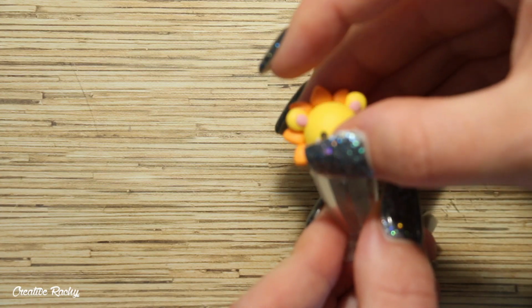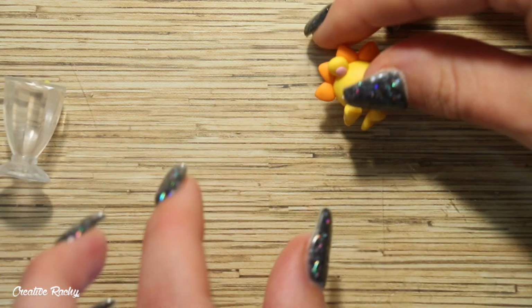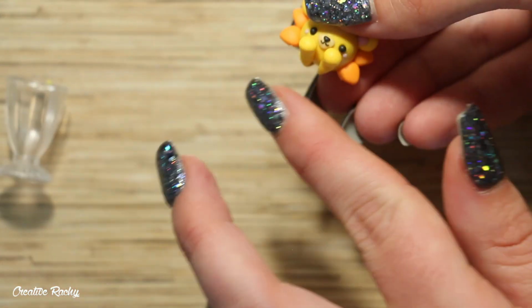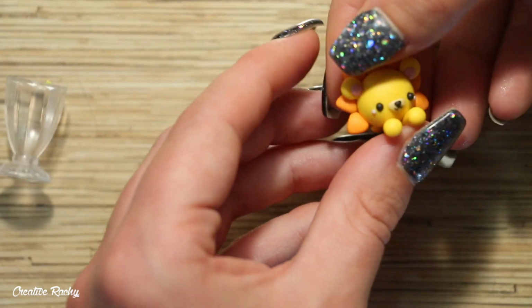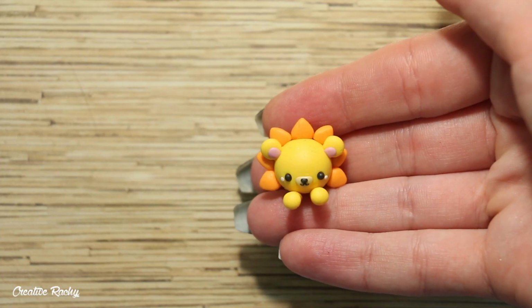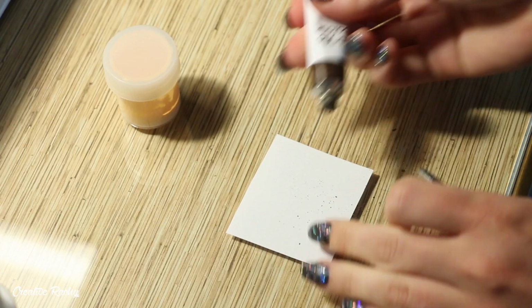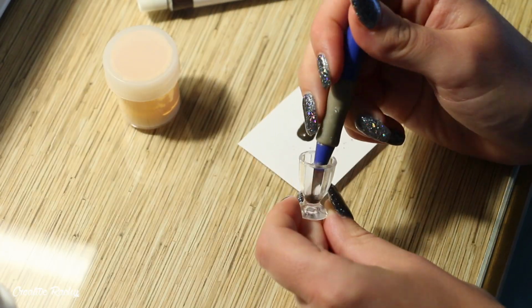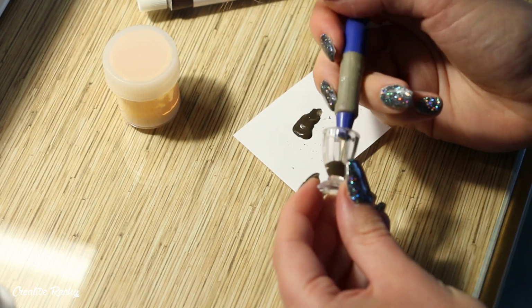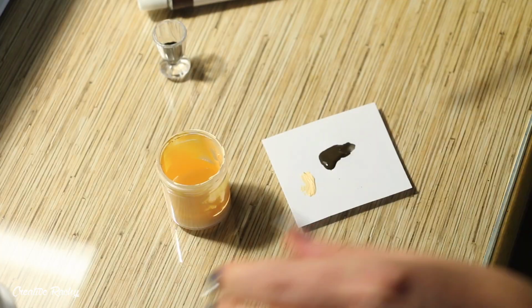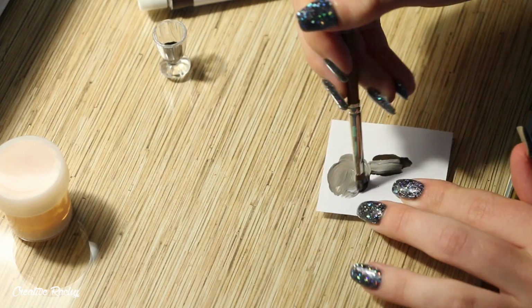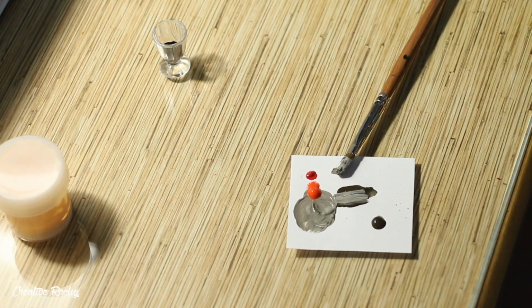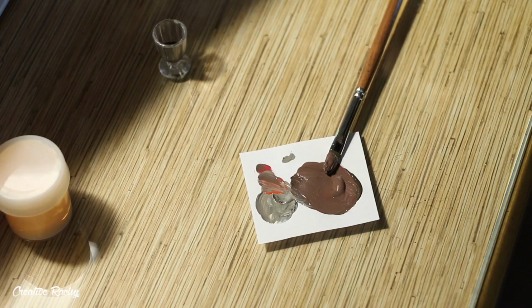I then very carefully removed the clay from the mousse cup, and I'm going ahead and baking the lion in my oven according to my package's instructions. While that was baking, I thought I would go ahead and begin making the chocolate mousse. So for this, I'm creating two different layers and I'm using some acrylic paint. I started off by covering the bottom of the chocolate mousse cup with some dark brown paint. And then here I'm just making a lighter brown mousse-y colored mixture for the rest of it as well.